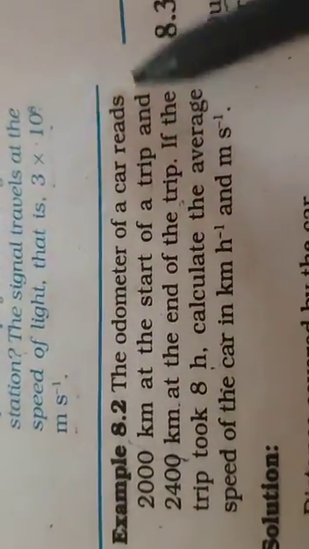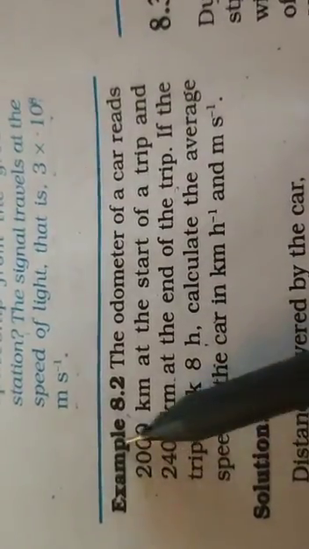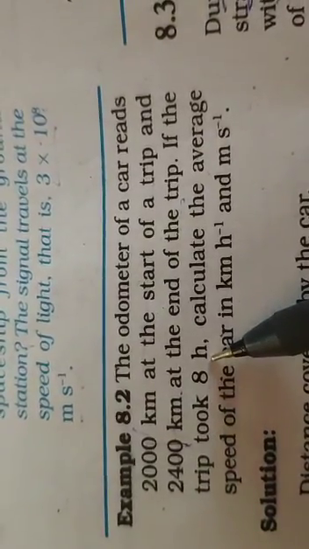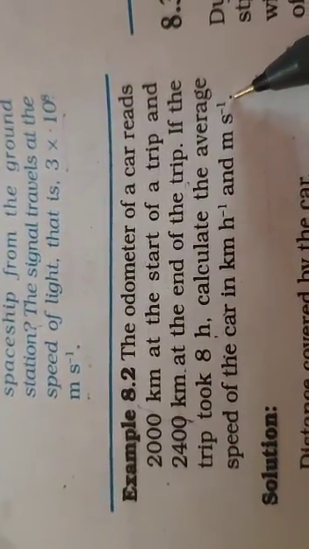The odometer of a car reads 2000 km at the start of the trip and 2400 km at the end of the trip. It means how much distance was covered? Yes, 2400 minus 2000 is 400 km. And the time taken for the trip is 8 hours. You have to calculate the average speed in km per hour as well as meter per second. Both the units you have to calculate.